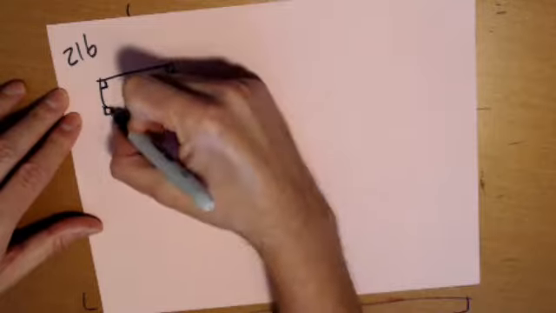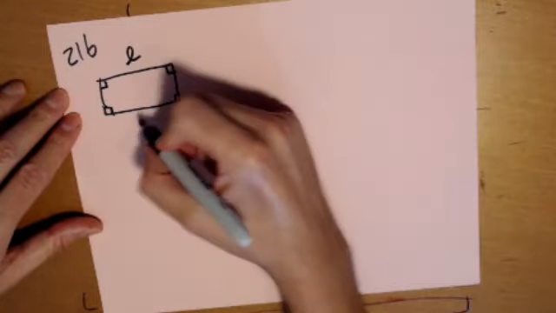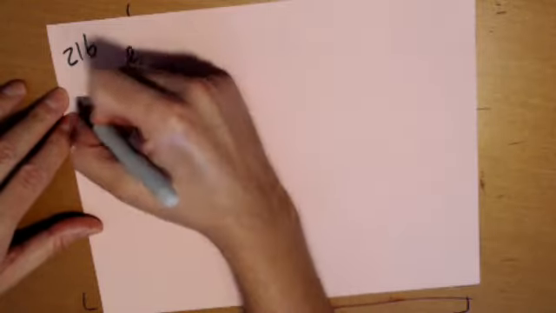Okay, find the length of a 216. The length of a rectangle is 8 feet more than the width. The perimeter is 60. Find the length and the width. So if you have a rectangle, it's got 4 right angles, and we usually say the longer side is the length and the shorter side is the width.